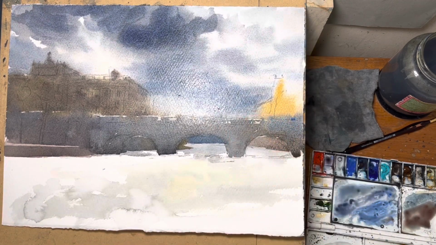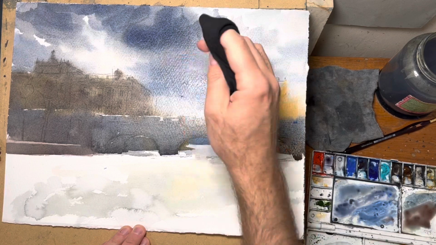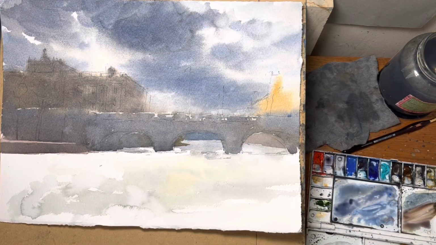Using my cloth liberally here to lift out paint and water in some places where I want to.